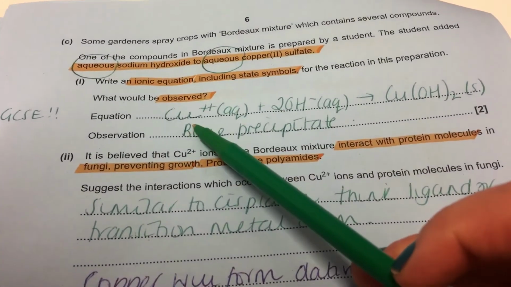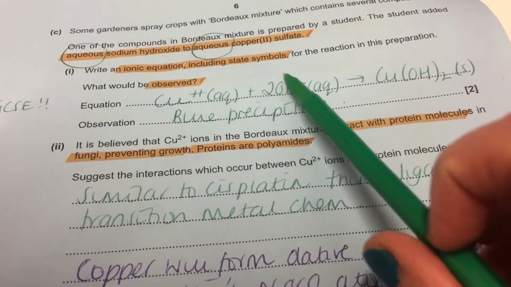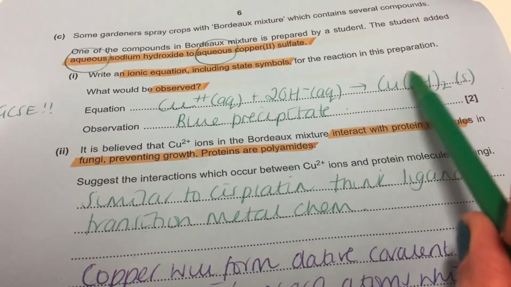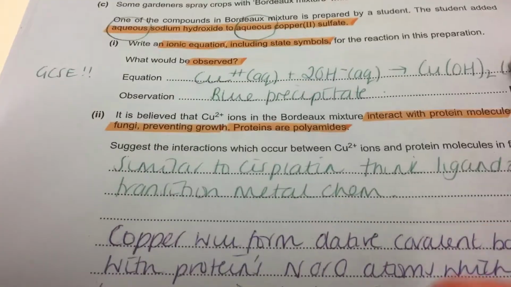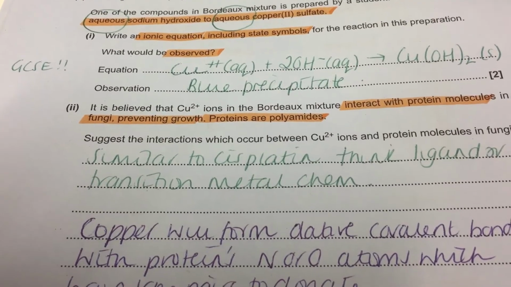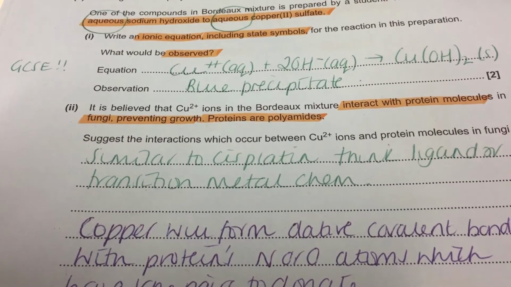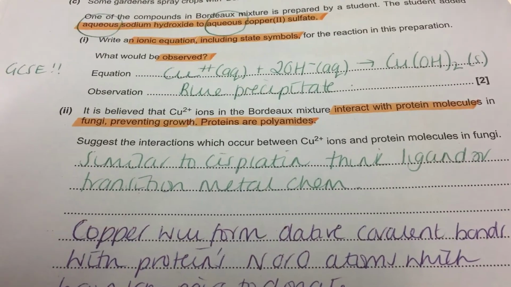Now here we've got copper 2+ ions with state symbols, with hydroxide ions with state symbols to give us our copper hydroxide precipitate, and it is a blue precipitate that we form. The three main colours that you need to know are the blue for copper, the iron 2, which is your greeny colour, and then also your iron 3, which is your orangey brown colour.